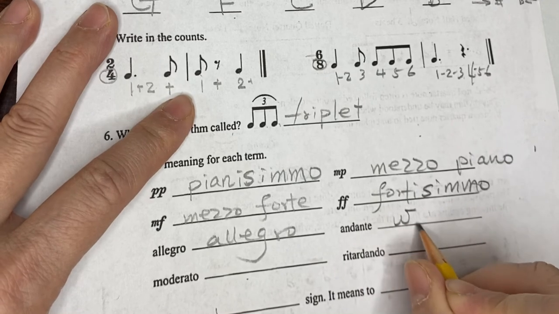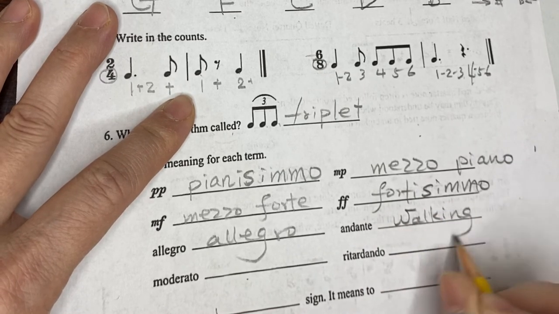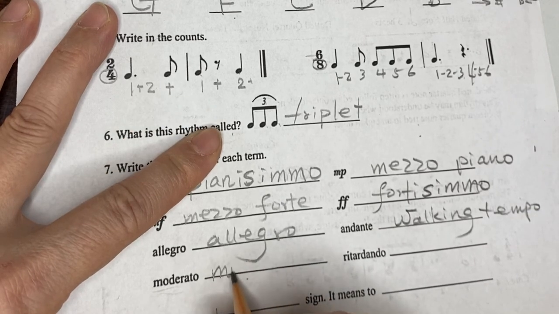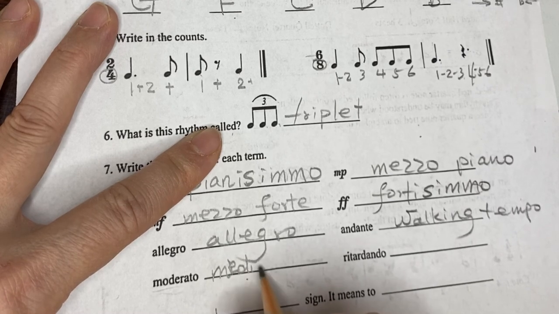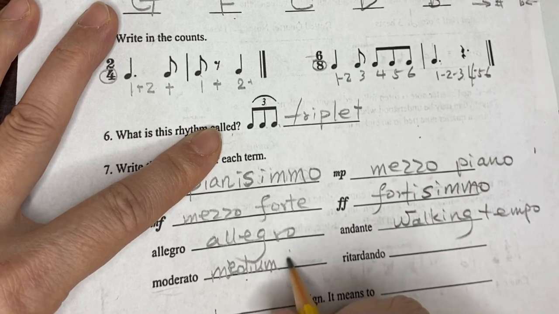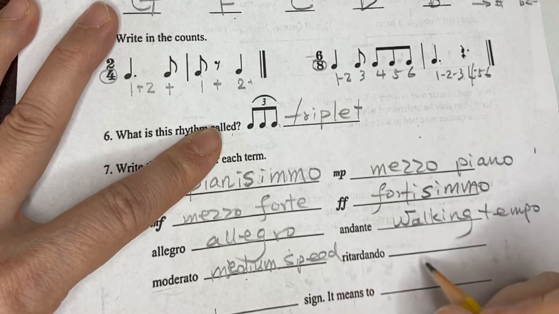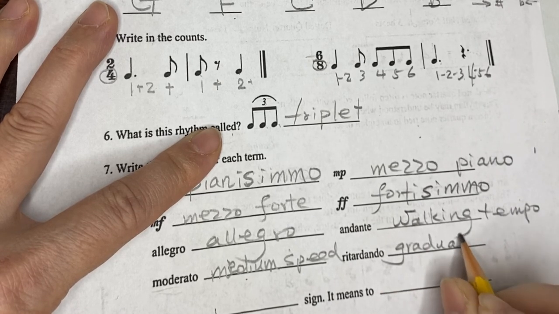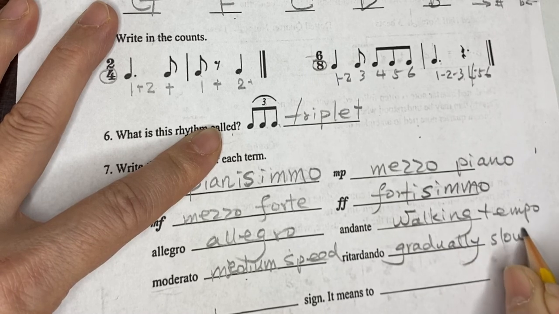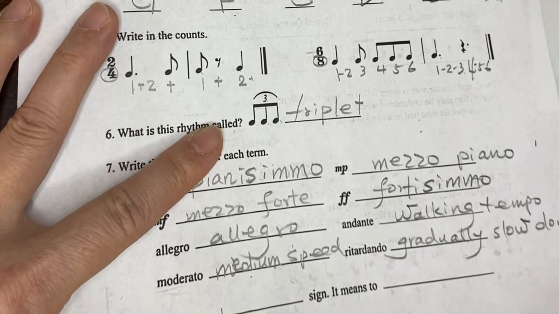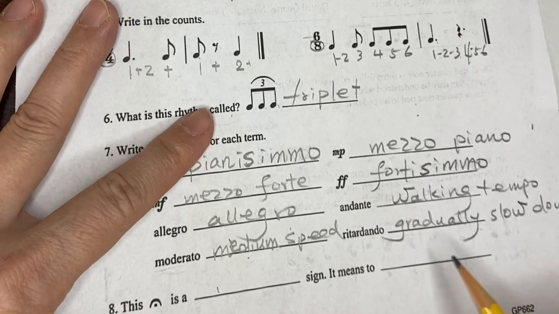Andante, that's walking tempo. Moderato, medium tempo, medium speed. Ritardando, gradually slow down. You need to have the word gradually involved, okay? It's not just slow down, it's gradually slowing down.